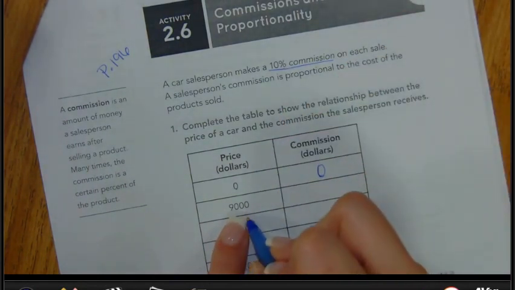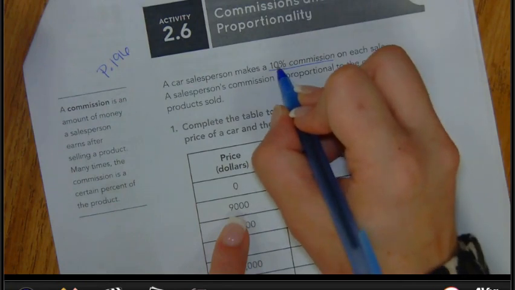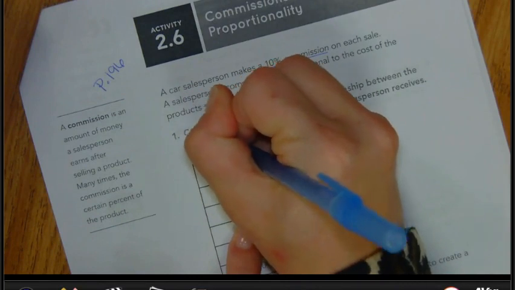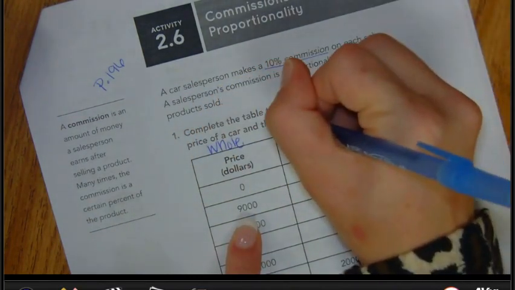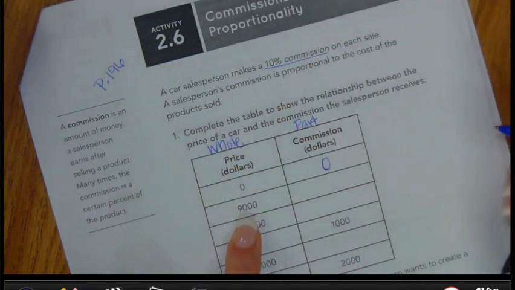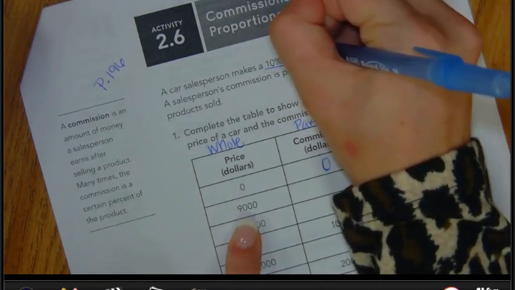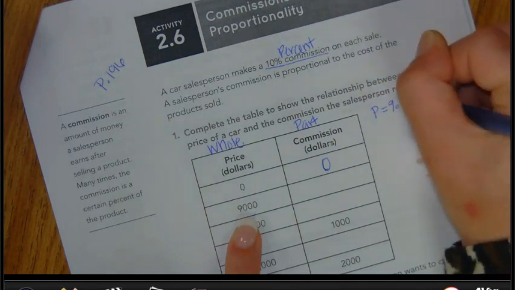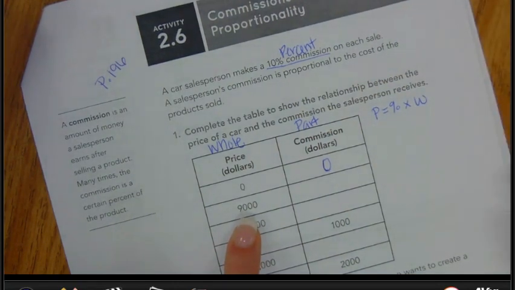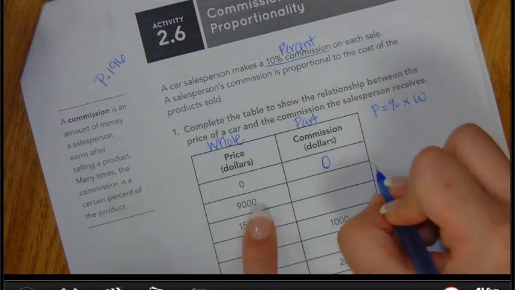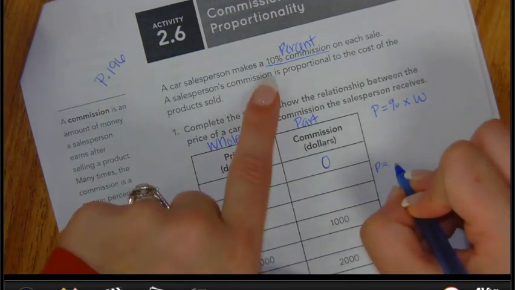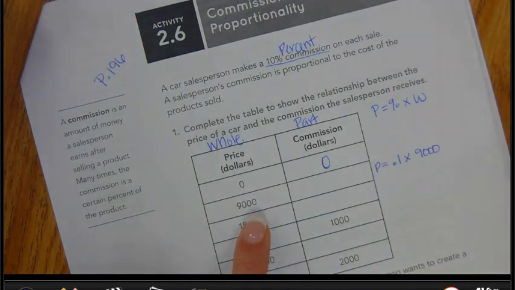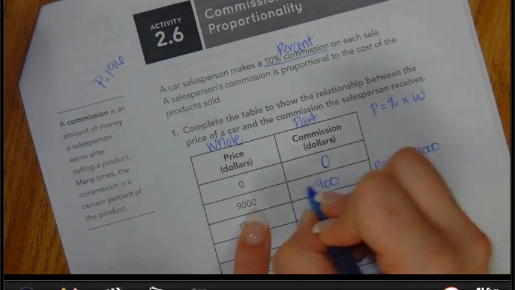If my car is $9,000, I'm going to receive 10% commission. So think about this. This is my total. This is my percent. I am locating my commission, so let me actually go ahead and do this. So my price is my whole. My commission is my part. And I have my percent here. Okay. Do not forget our equation. Part is equal to percent as a decimal times the whole. So I've got part is equal to, well, my percent is 0.1 times 9,000, which is $900.